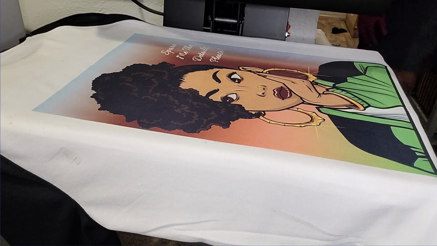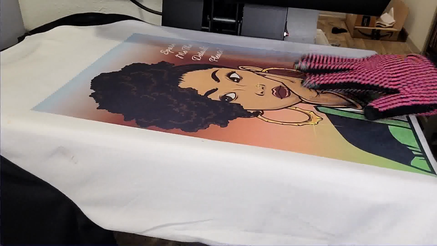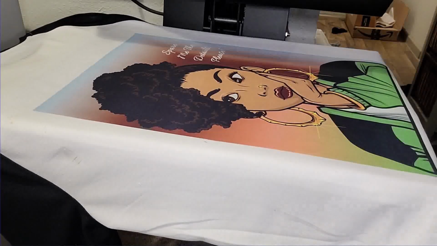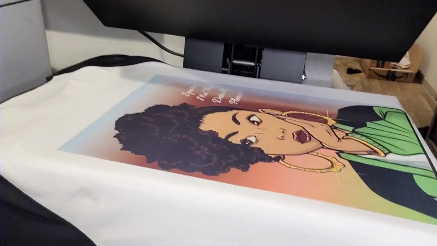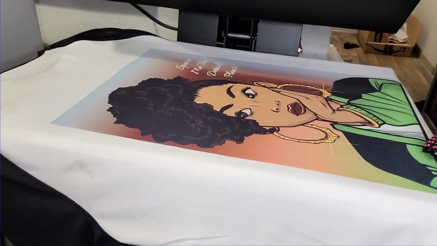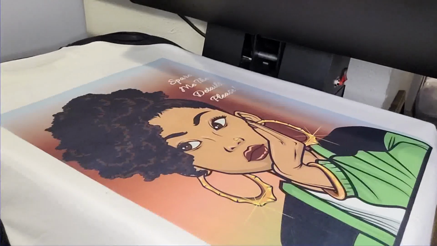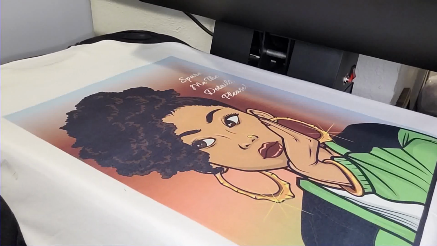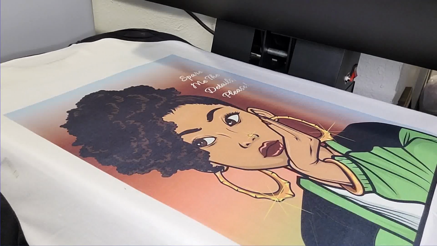Alright, so that is it. I'm going to cut my heat press off here. That is it, guys. Hopefully, you can see everything here now. For the full image, I try not to move my light too much because it will cut off on me. So that is the garment completely done now.